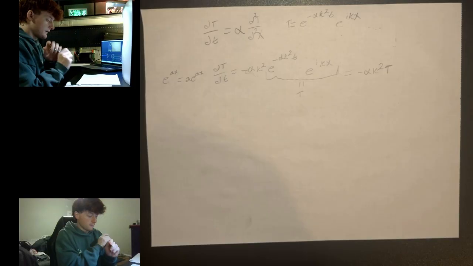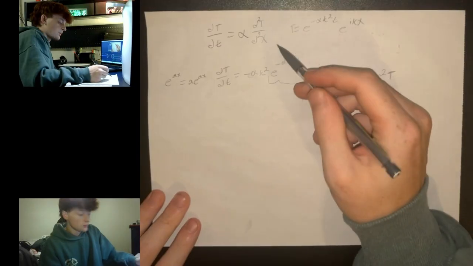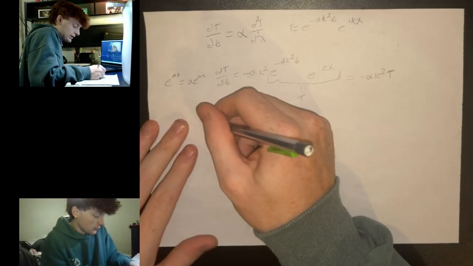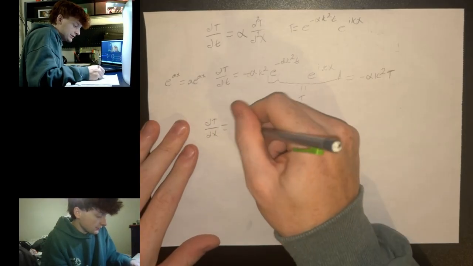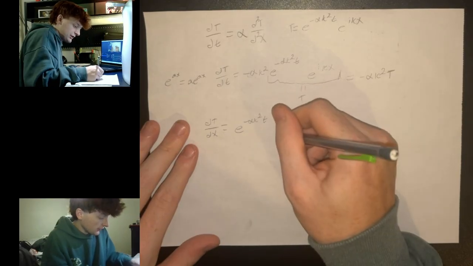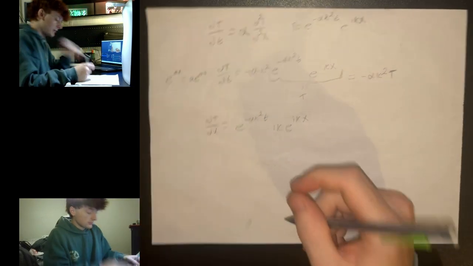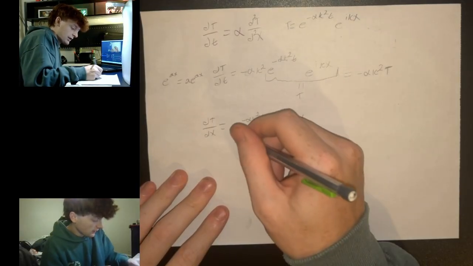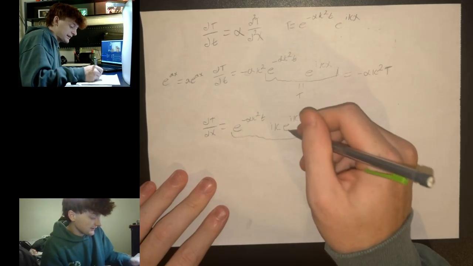Okay, so we can move on to our next partial derivative. We need to take this derivative twice. So we have our partial derivative of T over our partial derivative of x is equal to e. There's no x in this one, so it just stays as is, k squared t, and then this one goes to i k e to the i k x. You can see here that this i k is just a constant, so you can move this i k out, and this is still going to be T right here.